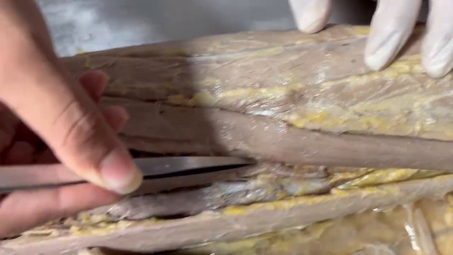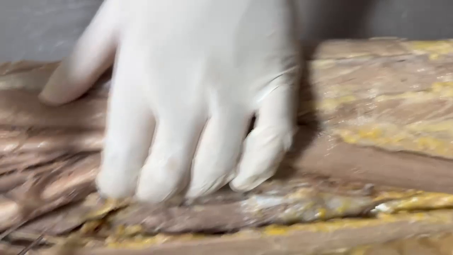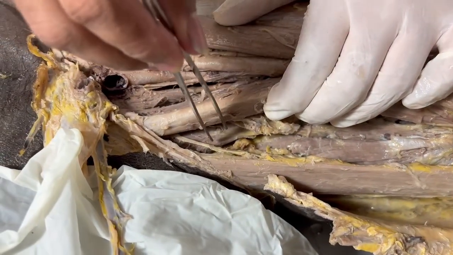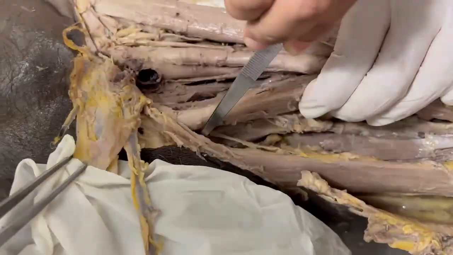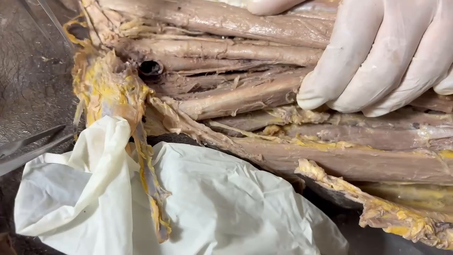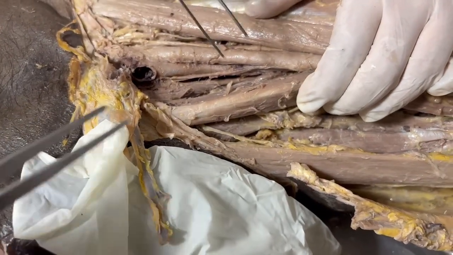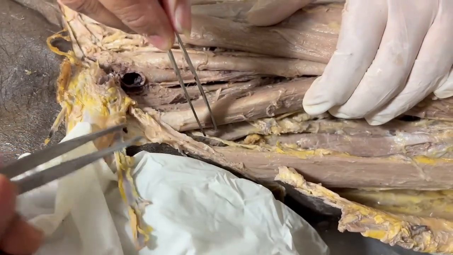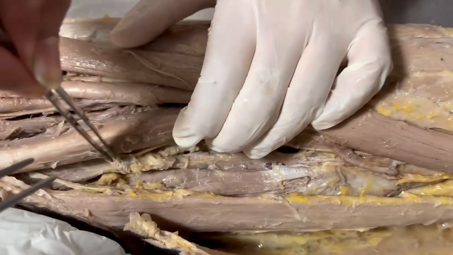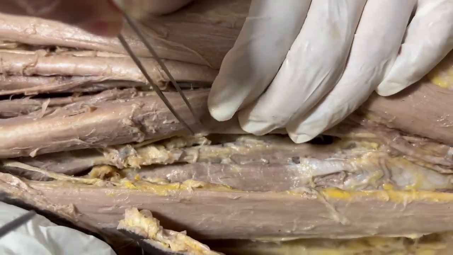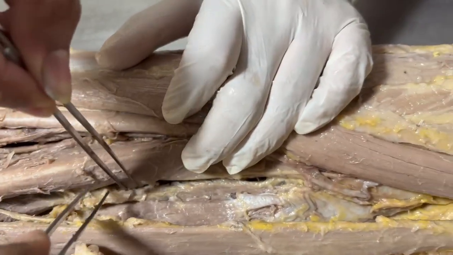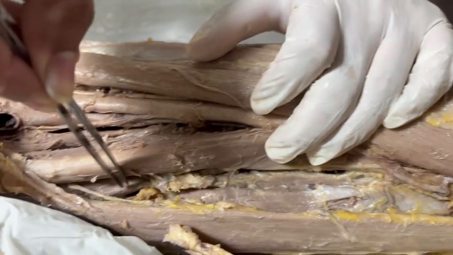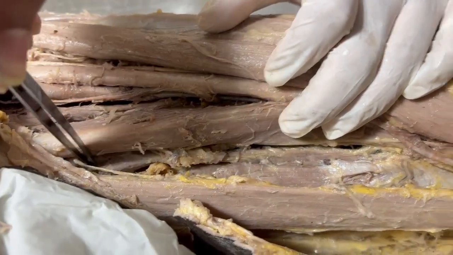The next one is the adductor brevis. Origin is the anterior surface of the body of the pubis and the outer surface of the inferior ramus of the pubis between the gracilis and the obturator externus. Insertion is the line extending from the lesser trochanter to the linea aspera and upper part of the linea aspera itself, just lateral to the pectineus.